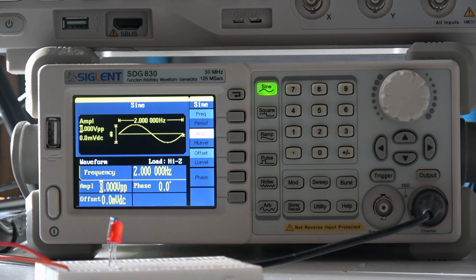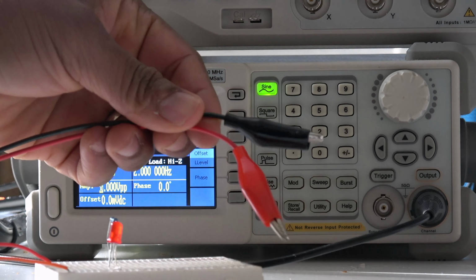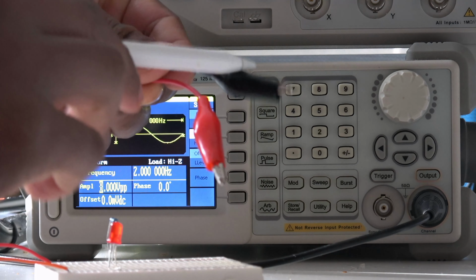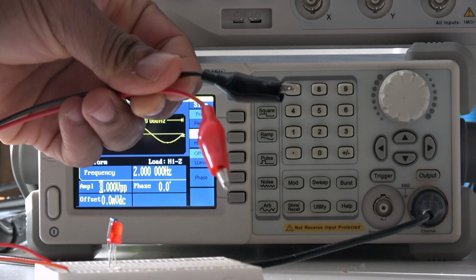And this is how the connectors look. There's a red one and a black one for ground, right?